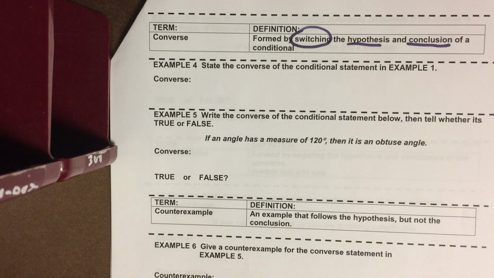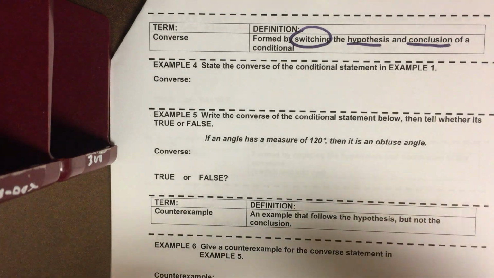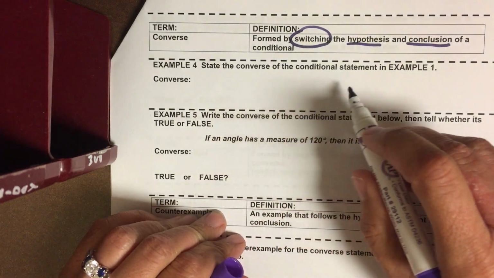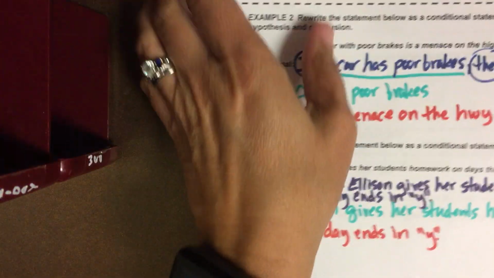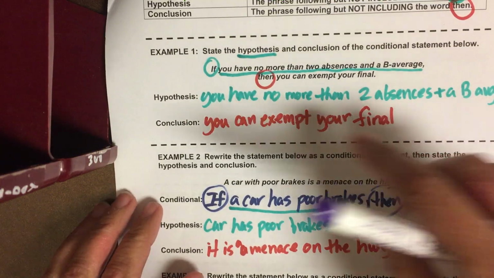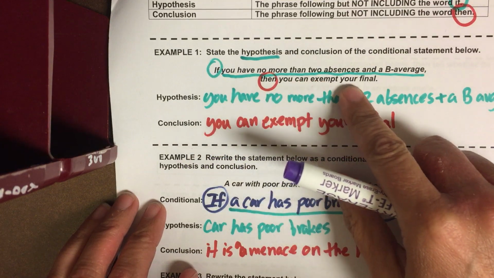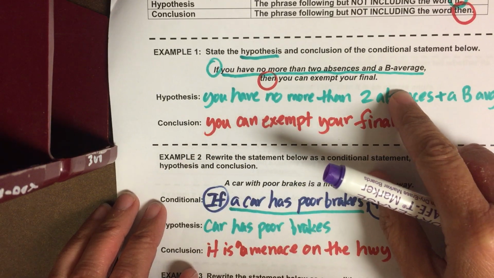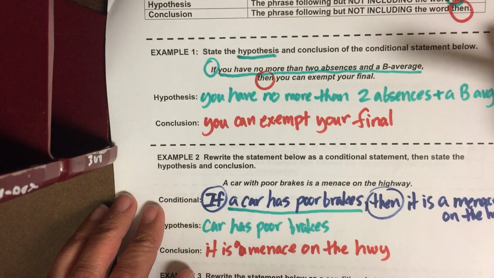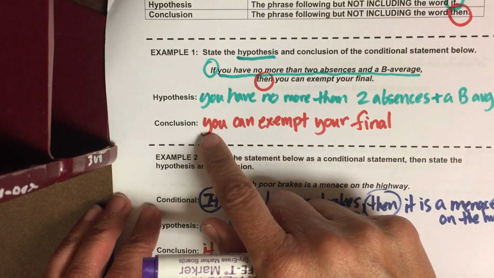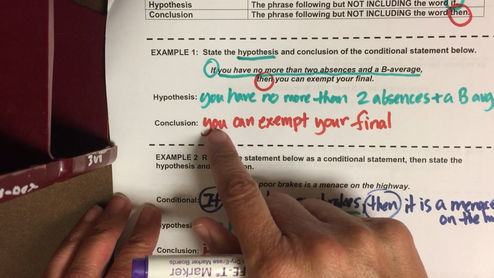So basically we're going to switch which part the if goes with and which part the then goes with. So look at example 4. State the converse of the conditional in example 1. Okay, if we go back to example 1, example 1 says, if you have no more than 2 absences and a B average, then you can exempt your final. So what a converse is, now the conclusion becomes the hypothesis and the hypothesis becomes the conclusion.